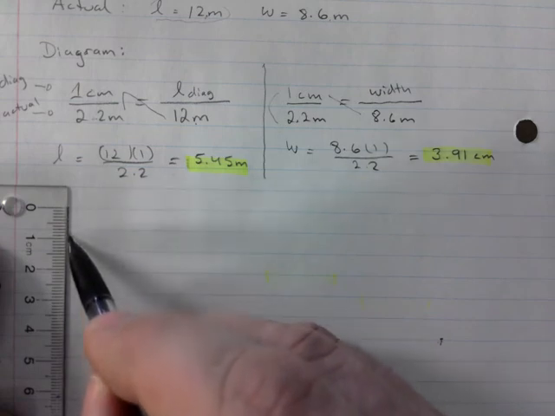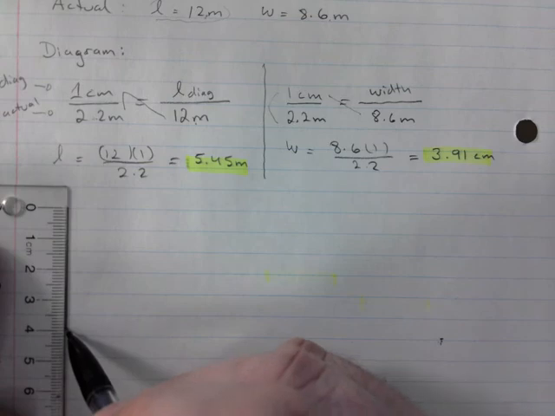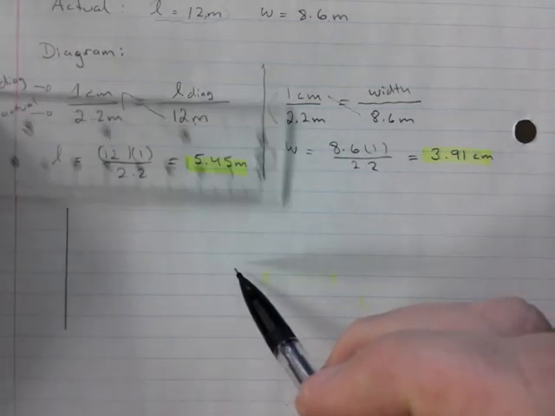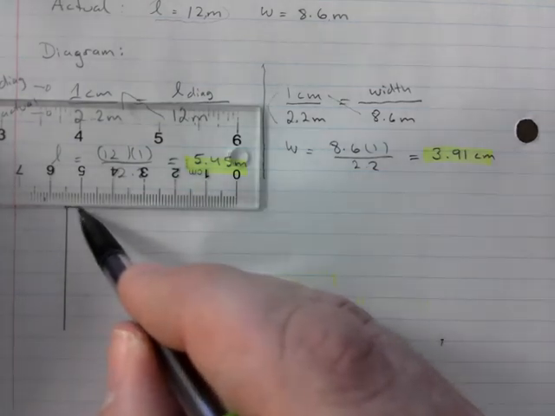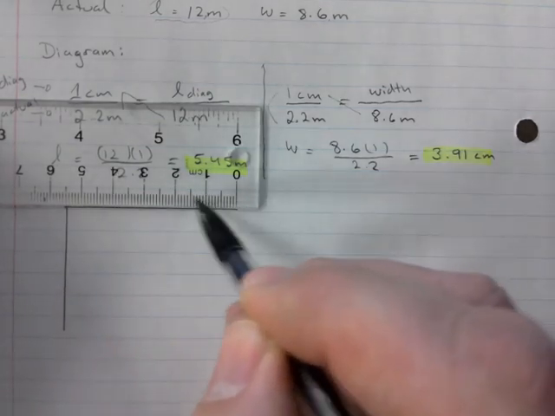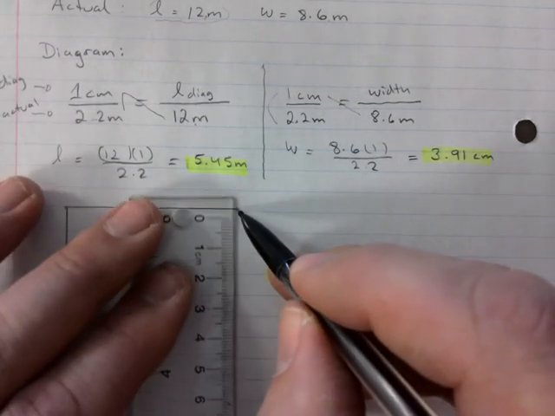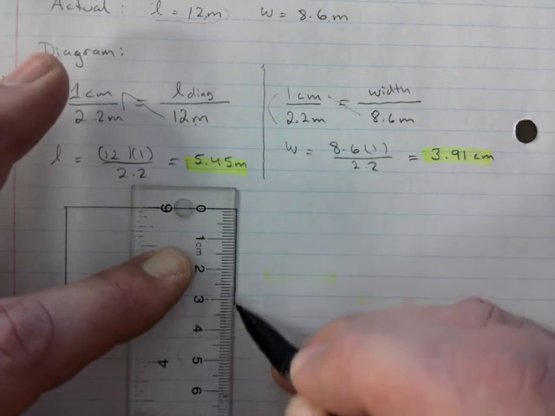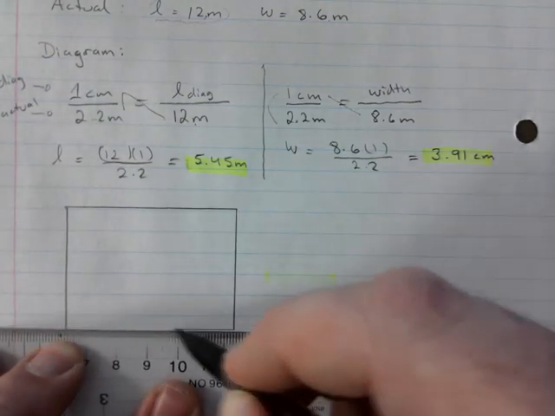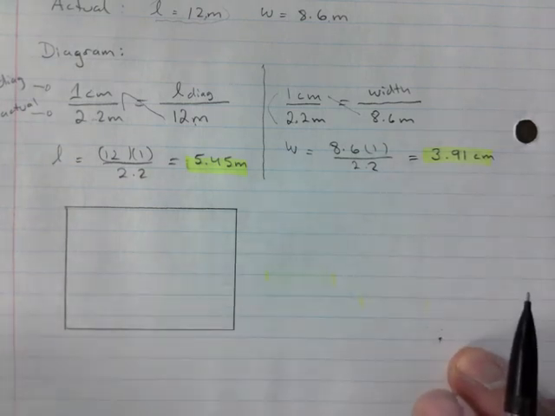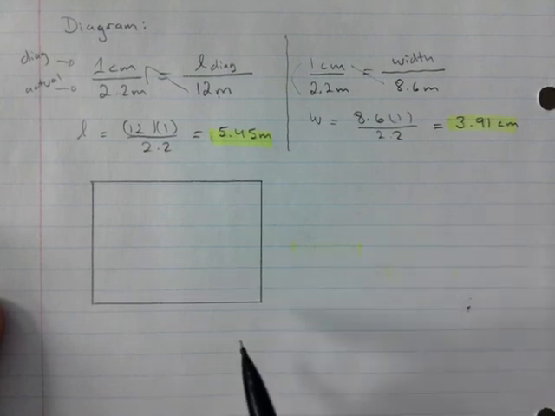So I'm going to make sure I have enough room. So I'm going to go 1, 2, 3, almost 4, not quite. Okay, I'm going to use the top line to make my 5.45, which is almost 5.5. Right, so I want 1, 2, 3, 4, 5, and 45. And again, I'm not going to sit there and make sure you're right to the nearest millimeter. As long as it looks okay to me, that's fine.